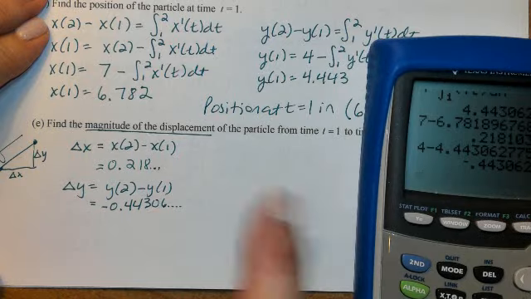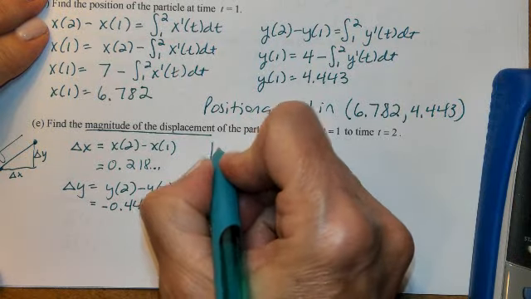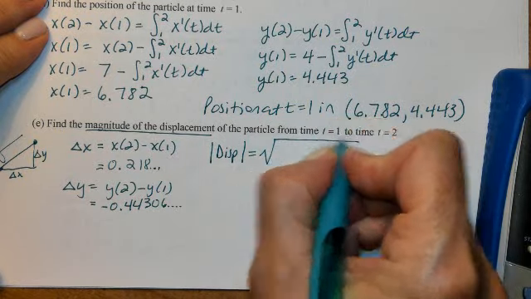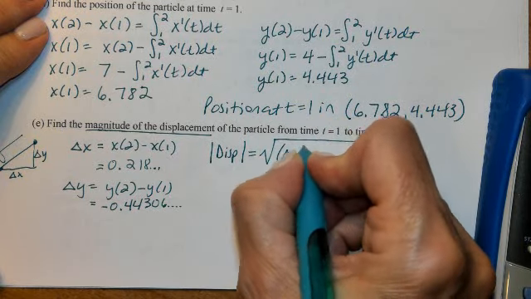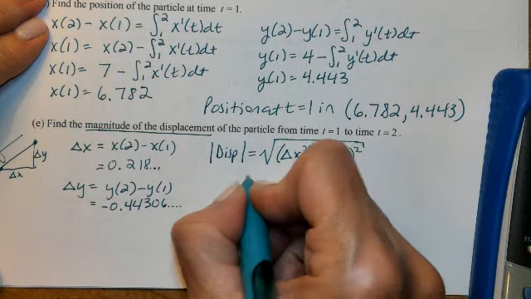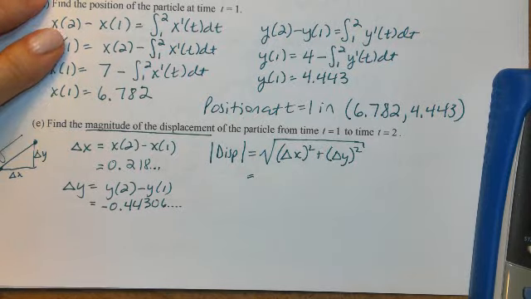Alright. Now my magnitude of displacement, I think I'll write that over here. The magnitude of displacement will be the square root of delta x squared plus delta y squared. I need to say what I'm doing here. I'd never ever just want to give a number without saying what I did to get it.